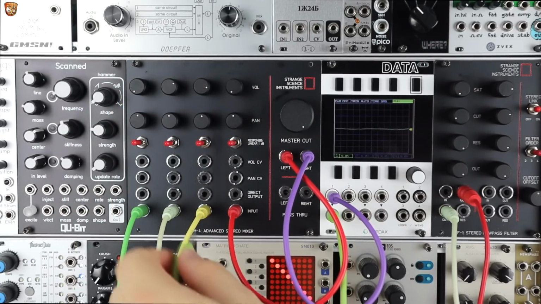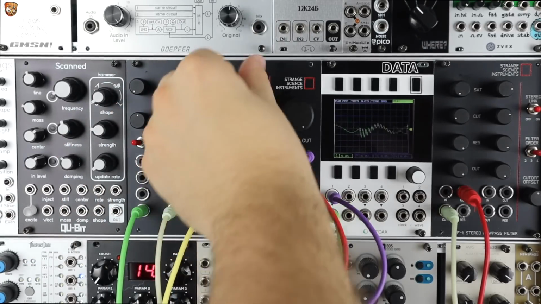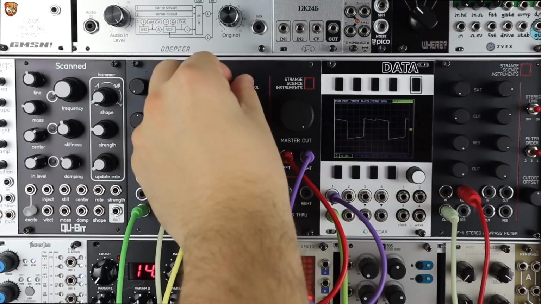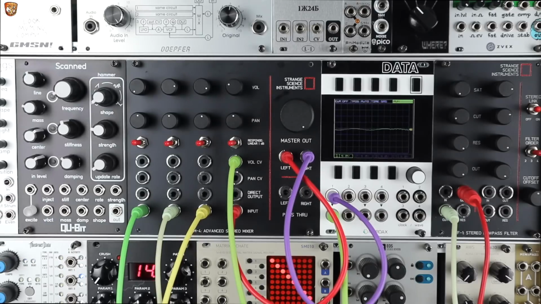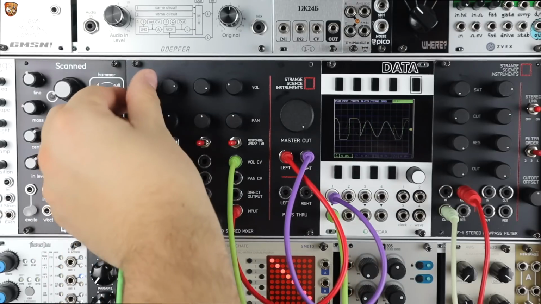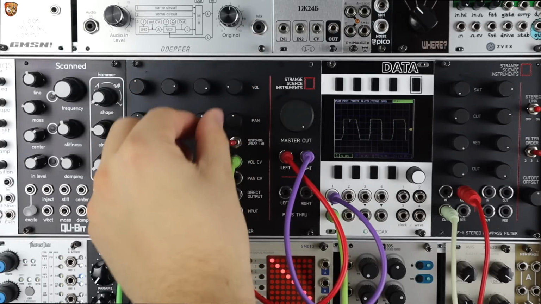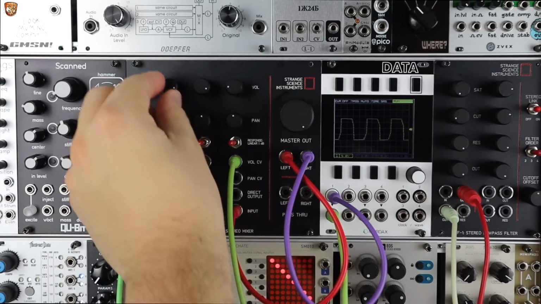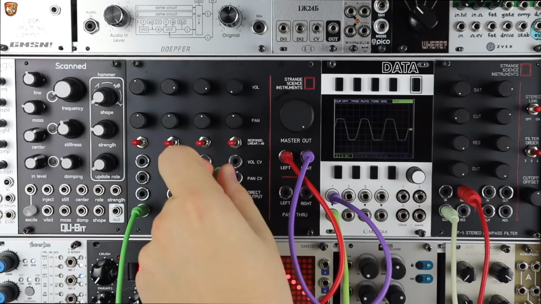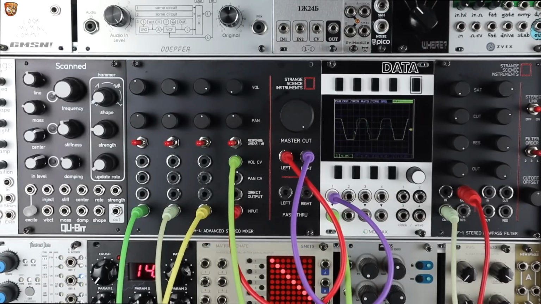Again with some sample and hold over the level. And starting to feed some of that droning triangle in. Adding some folding to the triangle again.